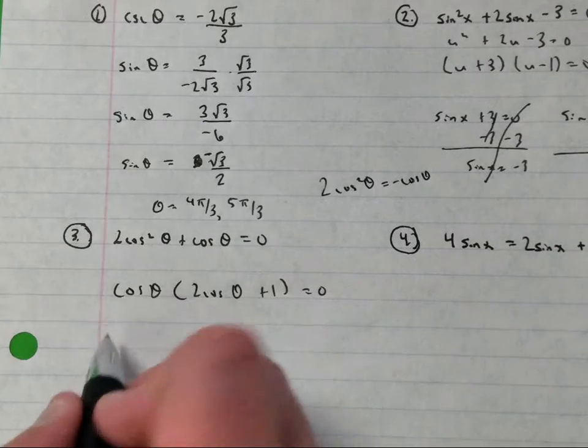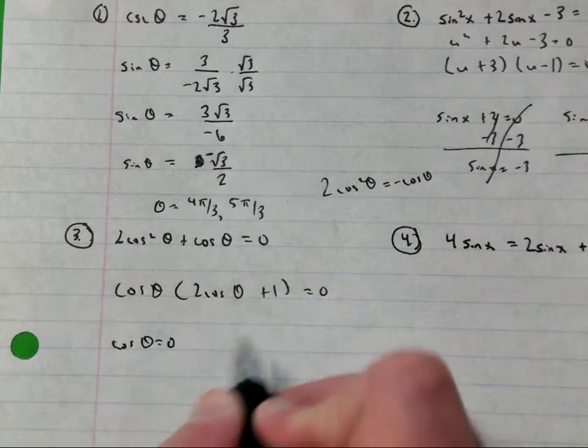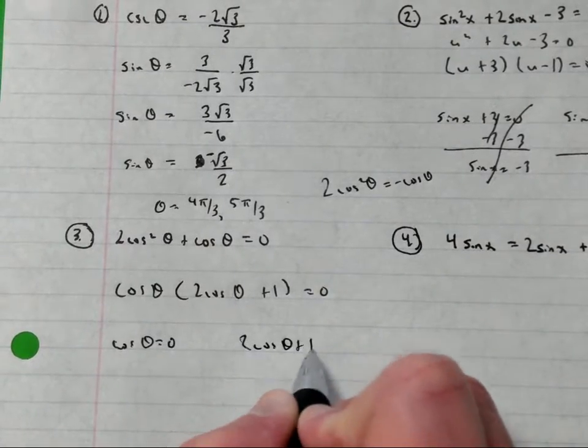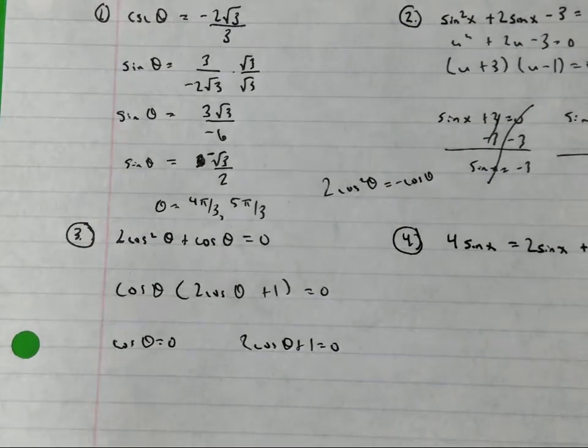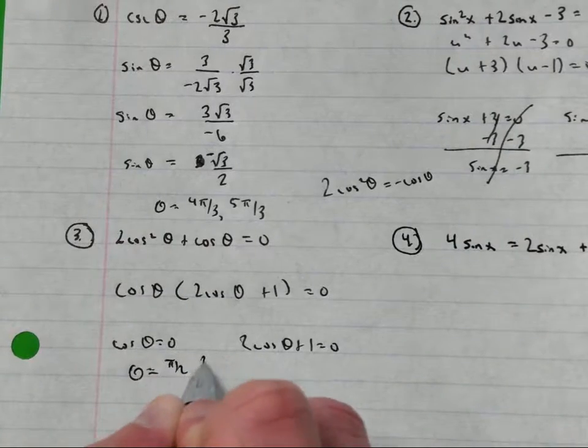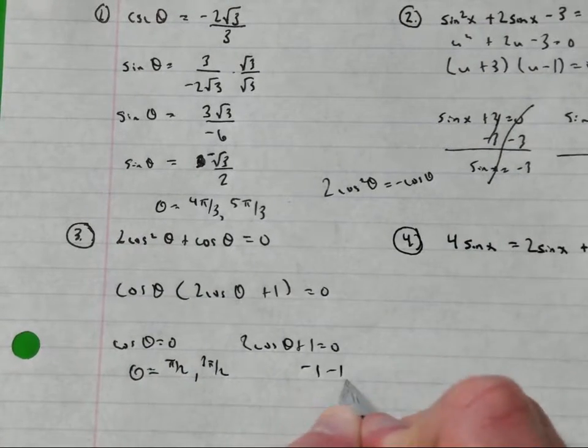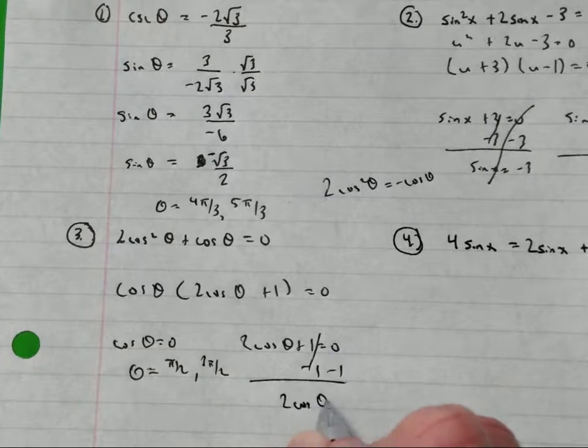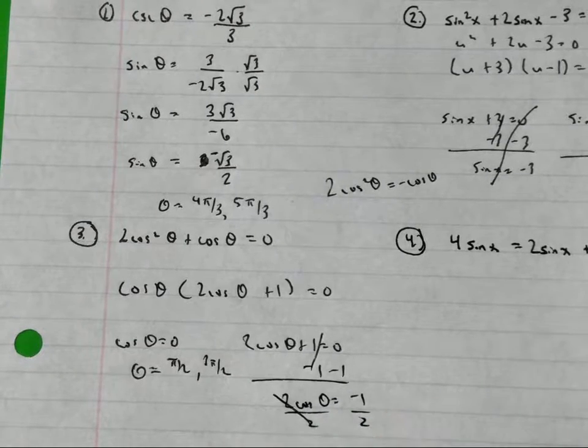Okay. So now I'm going to do cosine theta equals 0. 2 cosine theta plus 1 equals 0. Where on the graph is my cosine equal to 0? Quickly. This should be quick. Pi over 2 and what? Thank you. Move this over. Divide by 2.